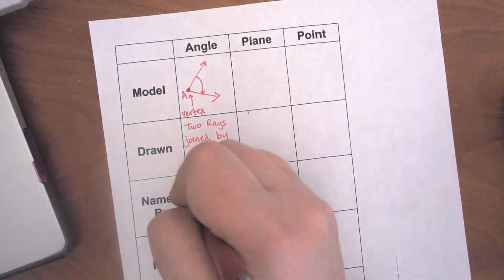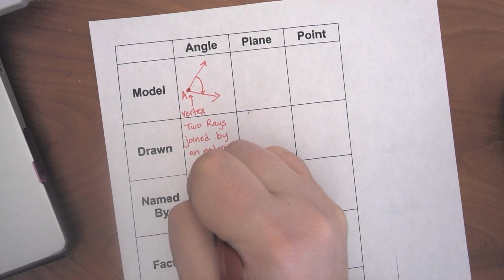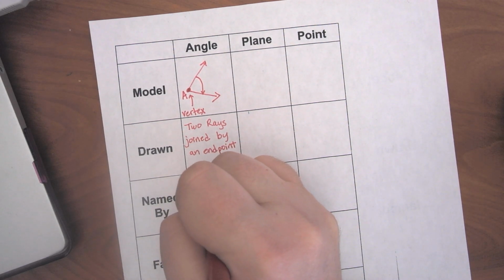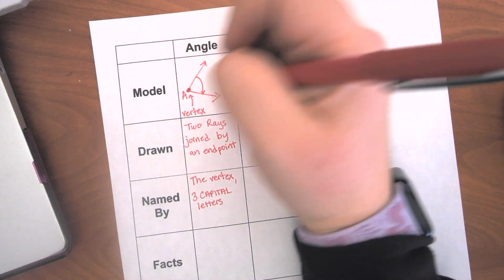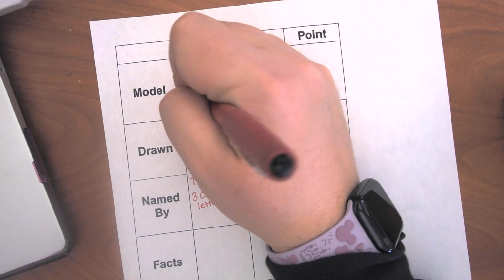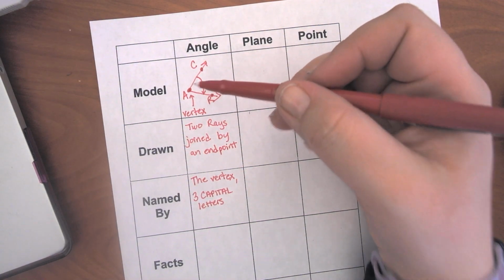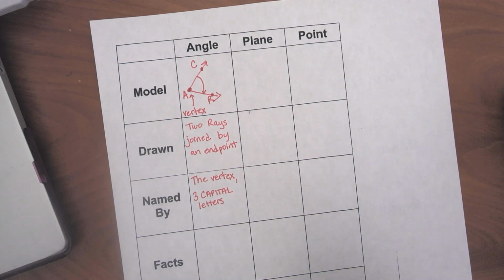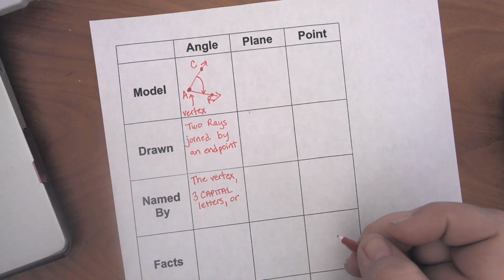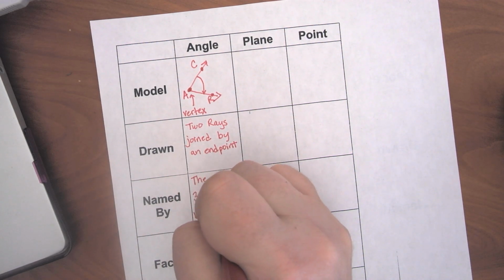I also can name it using 3 capital letters, or 3 points, and when I do that, I want to use the vertex and 2 other points, so I need a point on each ray. So I'm going to put a point up here, label it C, put a point down here, label it R. So each ray has a point and their common endpoint has a point. Or I can name it using the number inside.